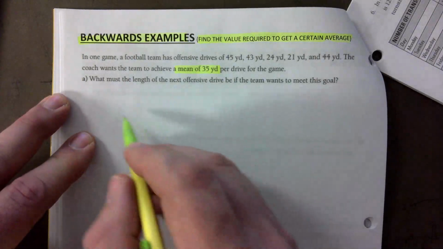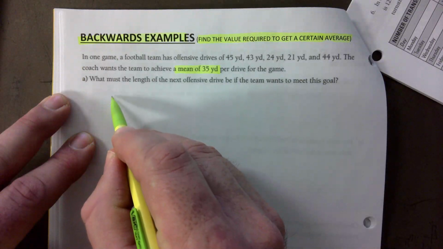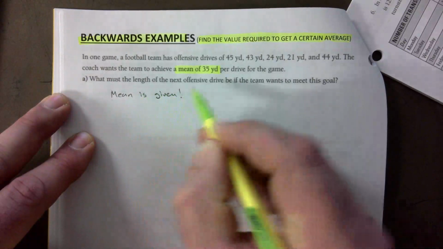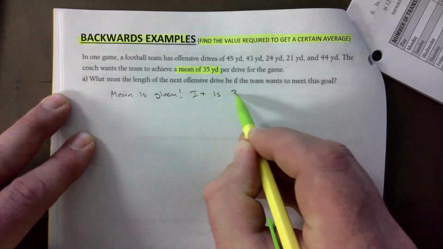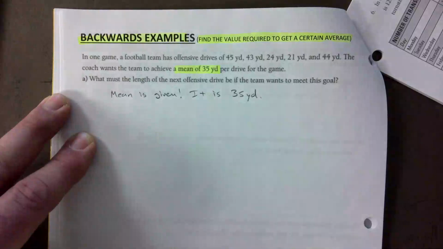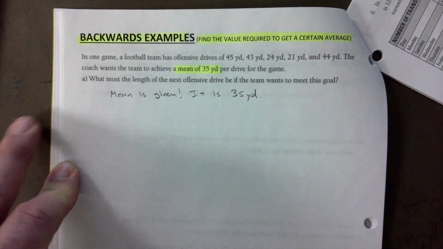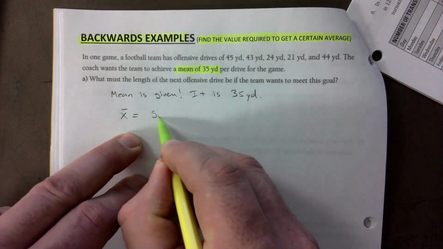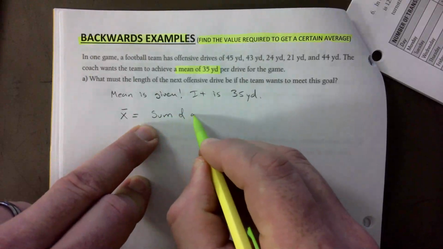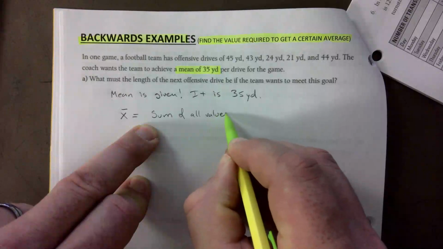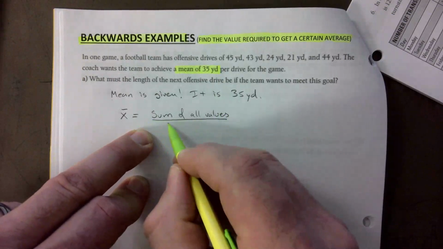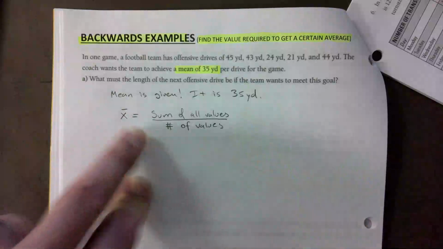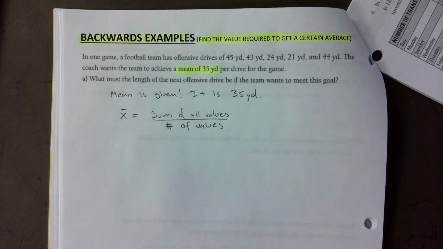So here it is. All you have to do is start with the formula, okay? Mean is given. It is 35 yards in this case. It could be anything. So this is the formula for mean. Remember this? Mean is sum of all values divided by the number of values you've added in the first place. That is the formula. So you start with that.